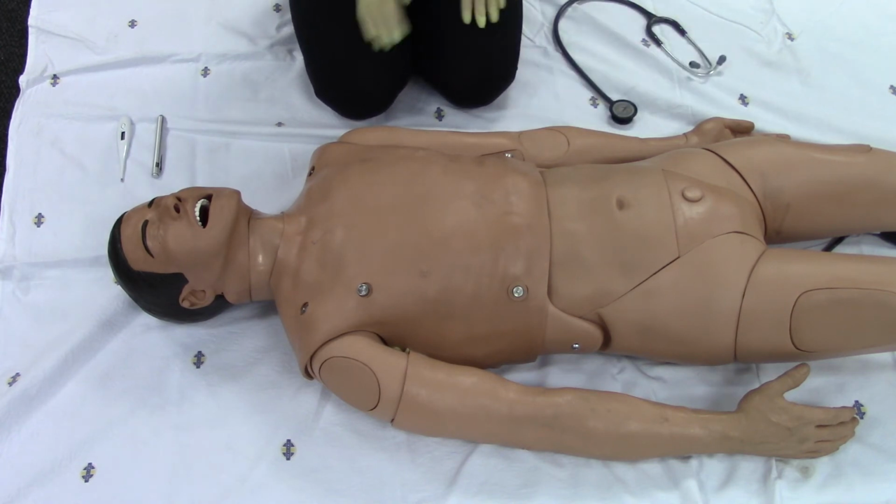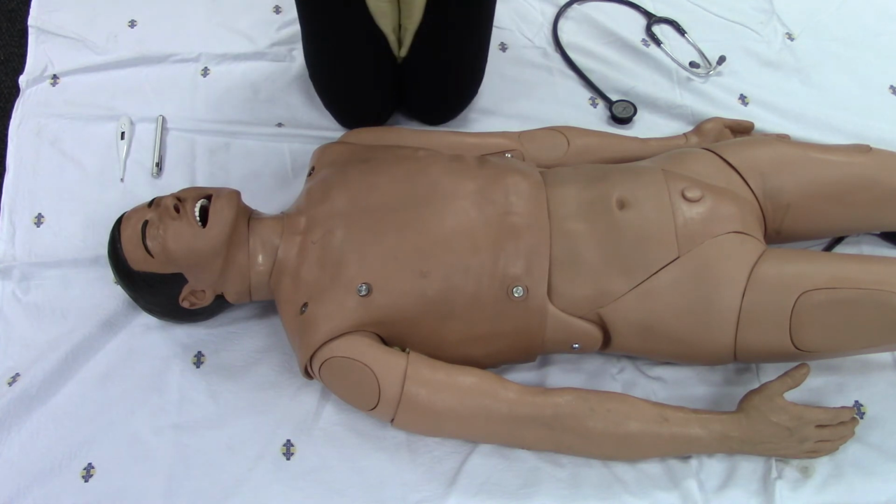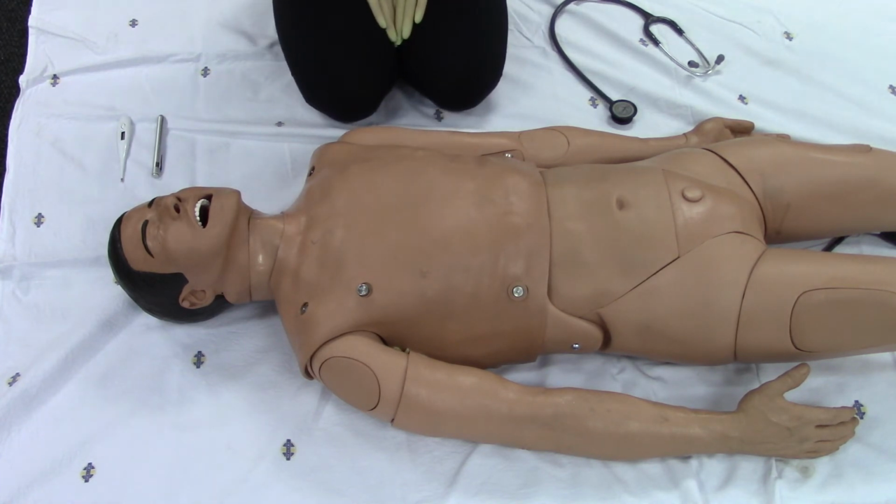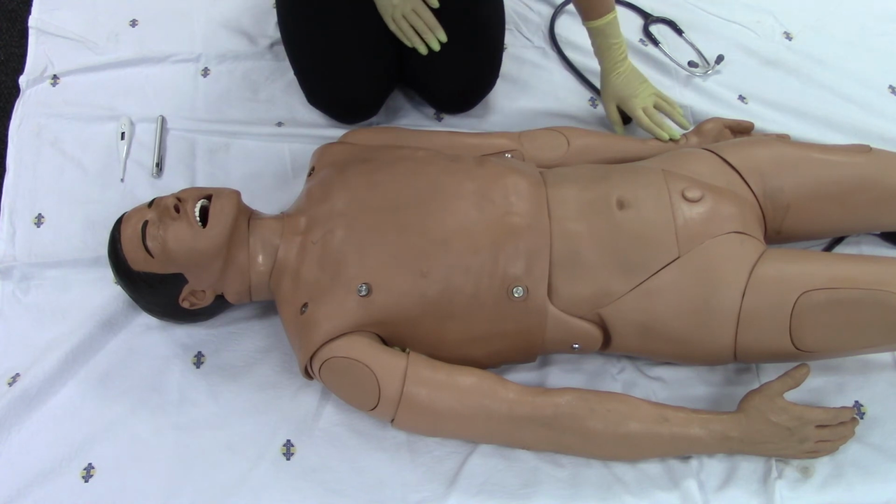The color, if the patient is pink or cyanosed, either peripherally or centrally. The effort of breathing, look for nasal flaring, head bobbing, accessory muscle use, retractions, and grunting. Assess the saturation and end-tidal CO2. Assess circulation by assessing the rate, the beats per minute.